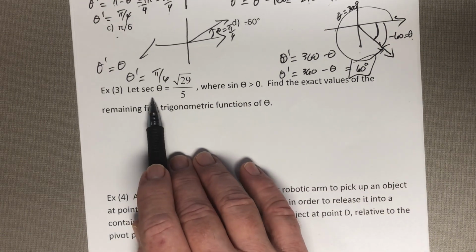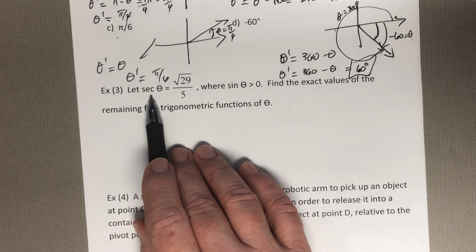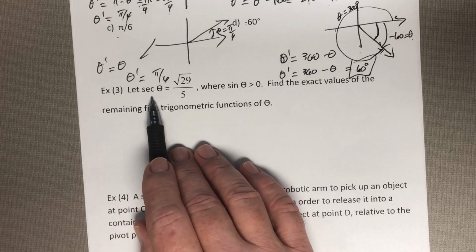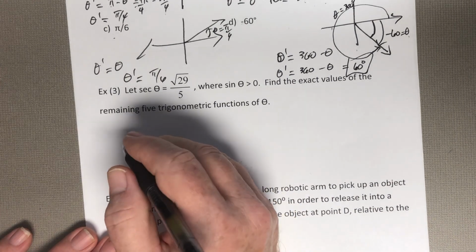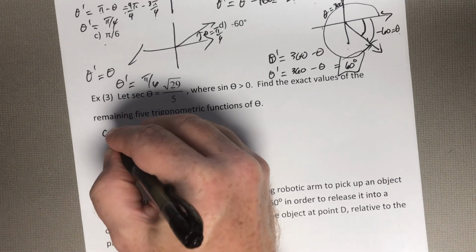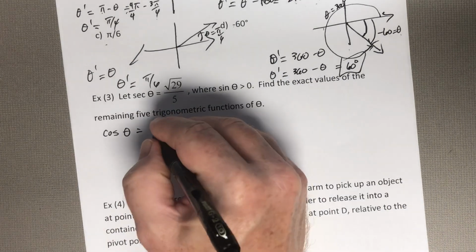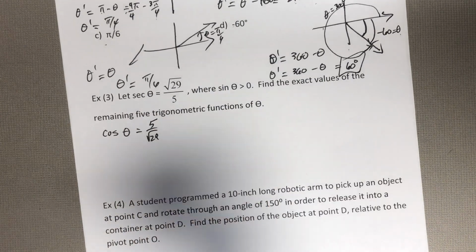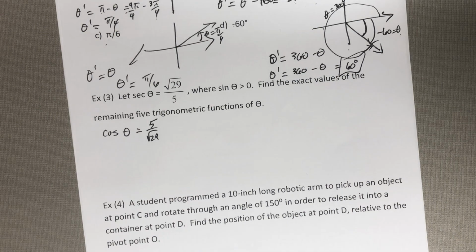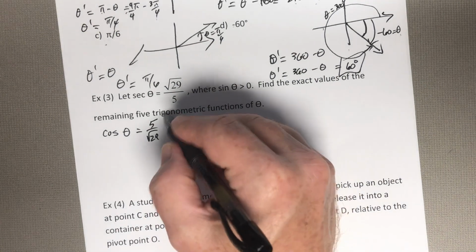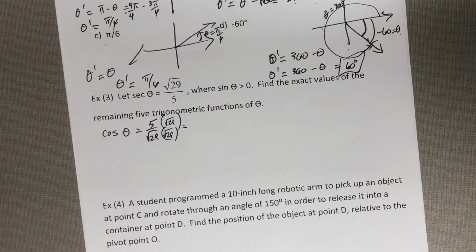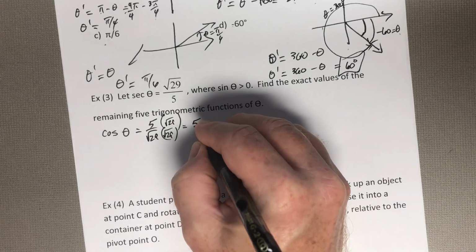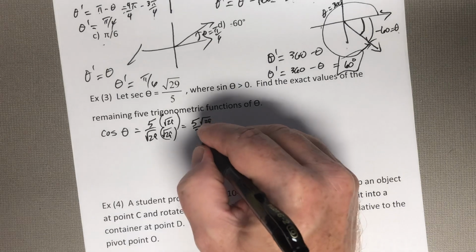Recall that the secant is the reciprocal of the cosine. So you can immediately reciprocate this, which would give you the cosine. The cosine of theta is 5 divided by the square root of 29. Now, you can't leave a radical in any denominator, so you're going to multiply both of those by the square root of 29 to rationalize that denominator. So your numerator would be 5 times the square root of 29 divided by 29.